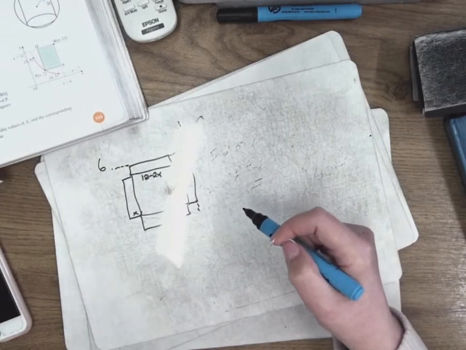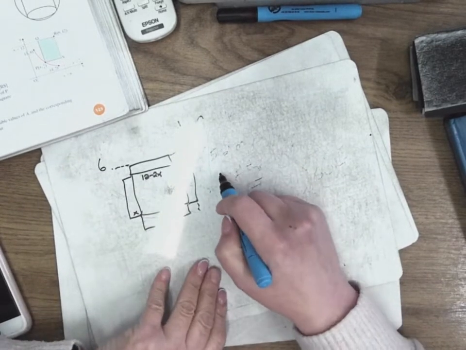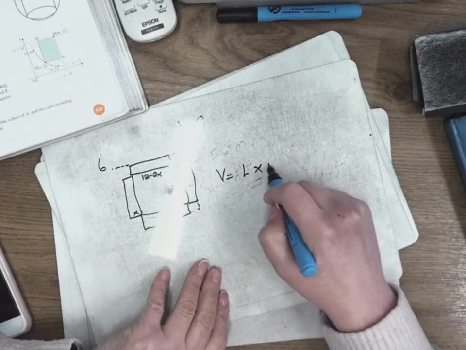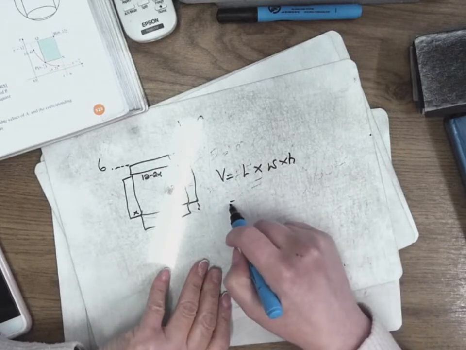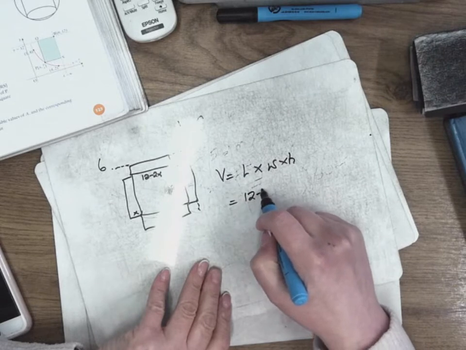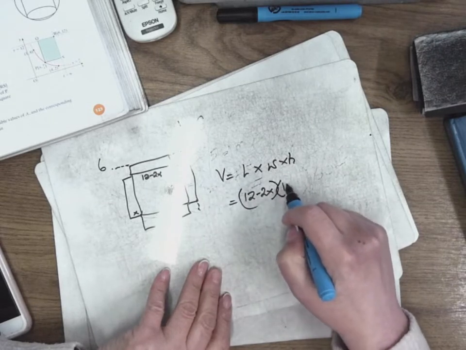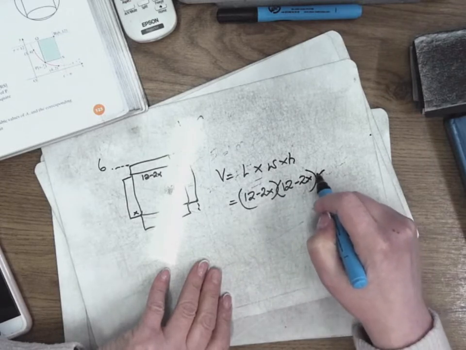So it says express the volume. When you fold up those flaps, to get the volume, it'll be a rectangular box, so it's length by width by height. That would be 12 minus 2x multiplied by 12 minus 2x multiplied by x.